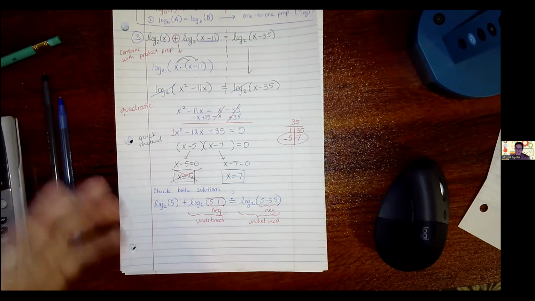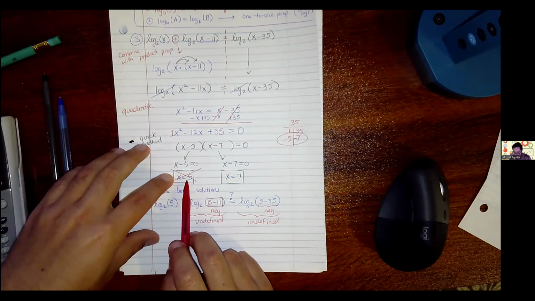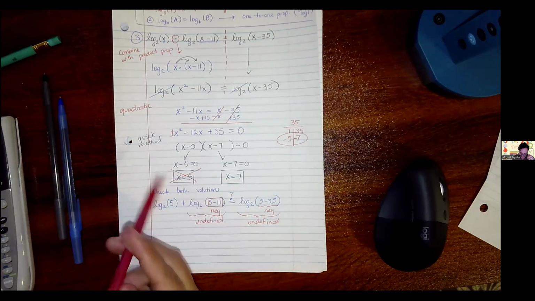So whenever you're getting an error or whenever you're getting undefined, when you're trying to check that solution, as soon as you get that error, throw away that solution. Do not worry about it anymore. Move on with your life. Okay?